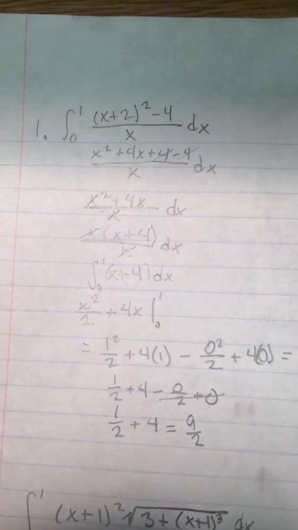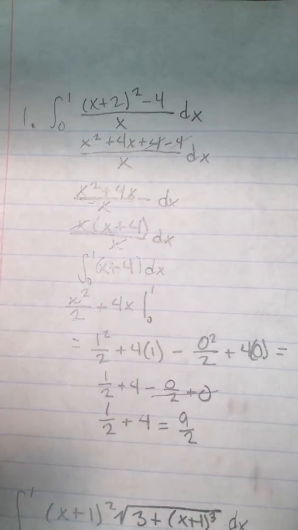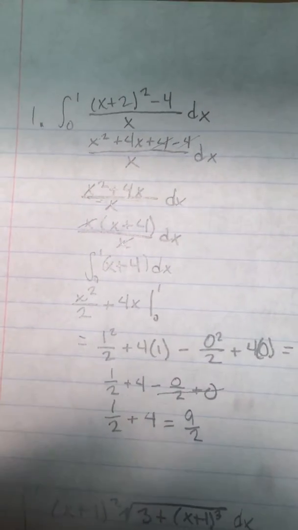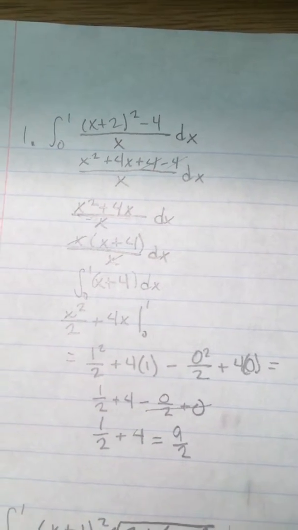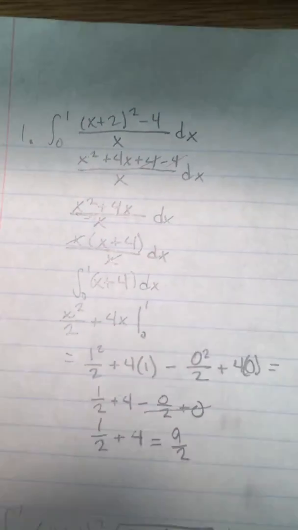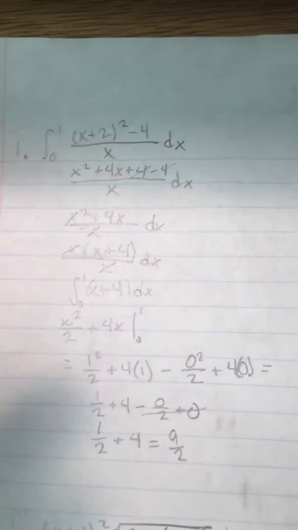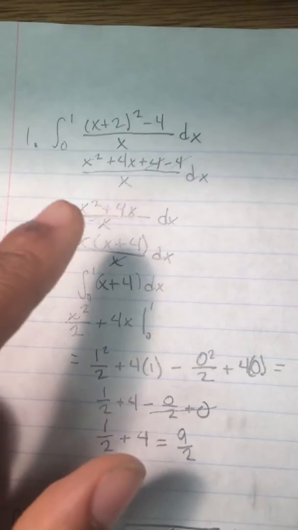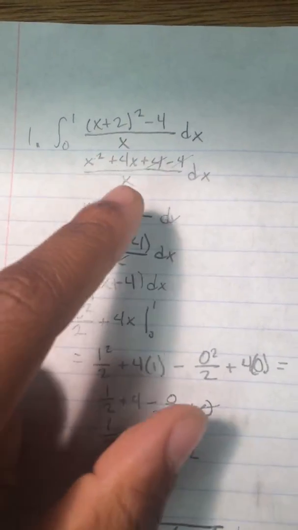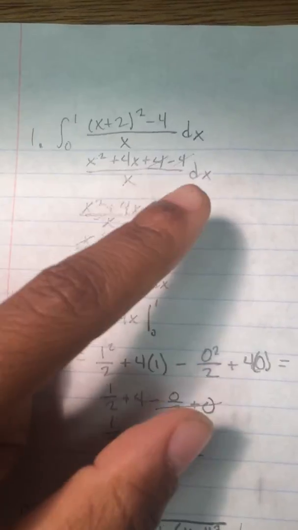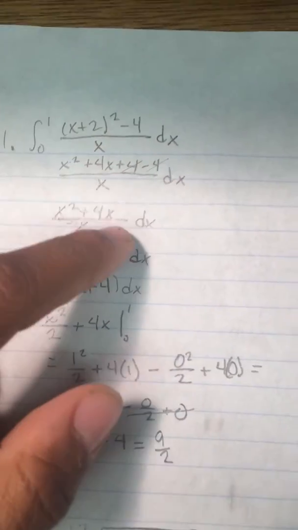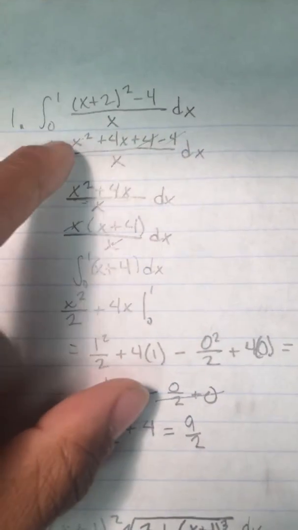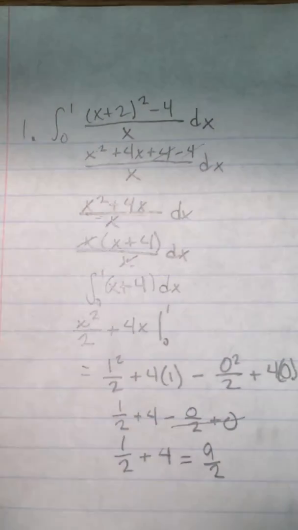So the problem given is to evaluate the definite integral from 0 to 1 of (x + 2)² − 4 all over x times dx. What I did first is I expanded the (x + 2)² into x² + 4x + 4. That way I could cancel out this 4, so the plus 4 minus 4 cancels out, and you are left with x² + 4x over x dx.